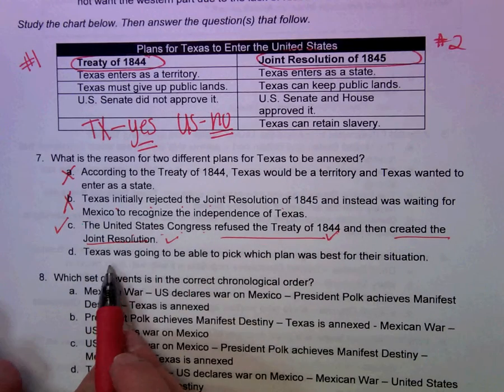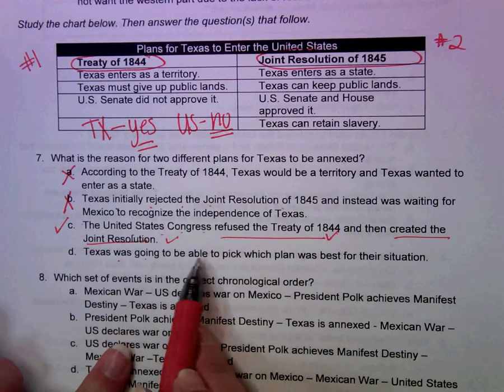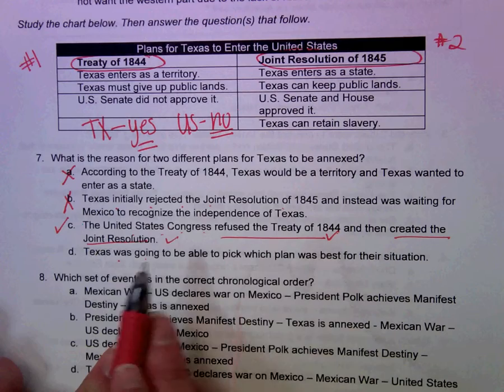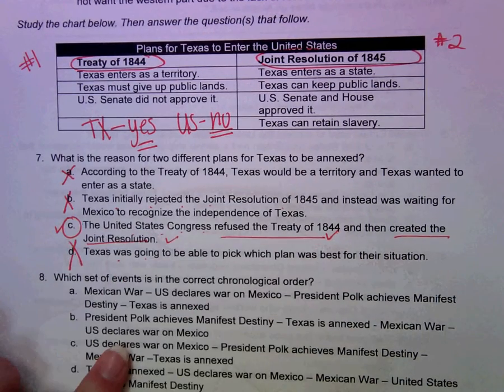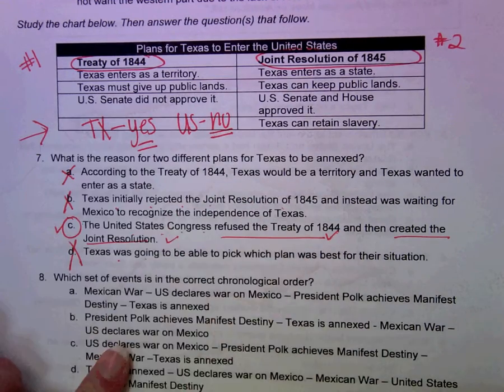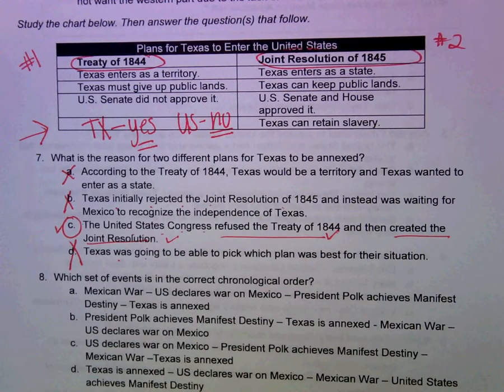Let's just double check. Texas is going to be able to pick which plan was best for their situation. No. That's not even a true statement, so your answer is C. Does that make sense? So did you even really need that chart to help you answer that question? No, you needed the knowledge in your head. Yes, Allie. Number 6.